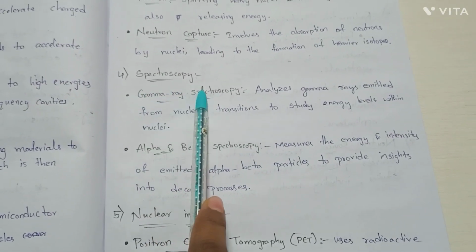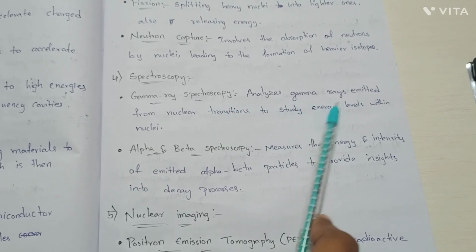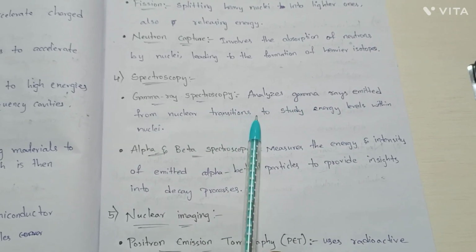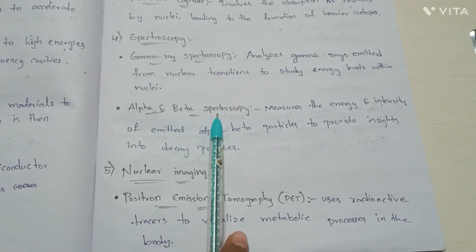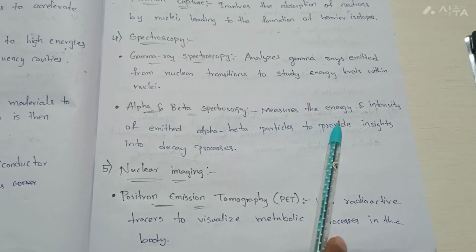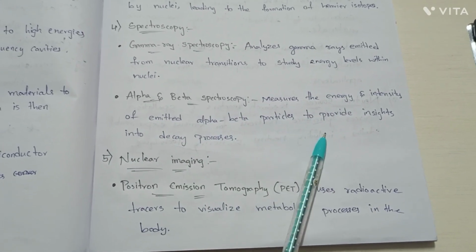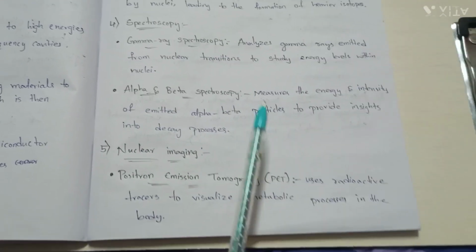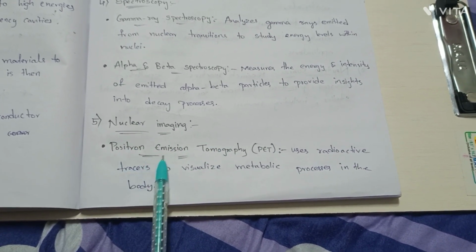Fourth one, spectroscopy. Gamma ray spectroscopy analyzes gamma rays emitted from nuclear transitions to study energy levels within the nuclei. Alpha and beta spectroscopy measures the energy and intensity of emitted alpha and beta particles to provide insights into decay processes. Fifth one, nuclear imaging.